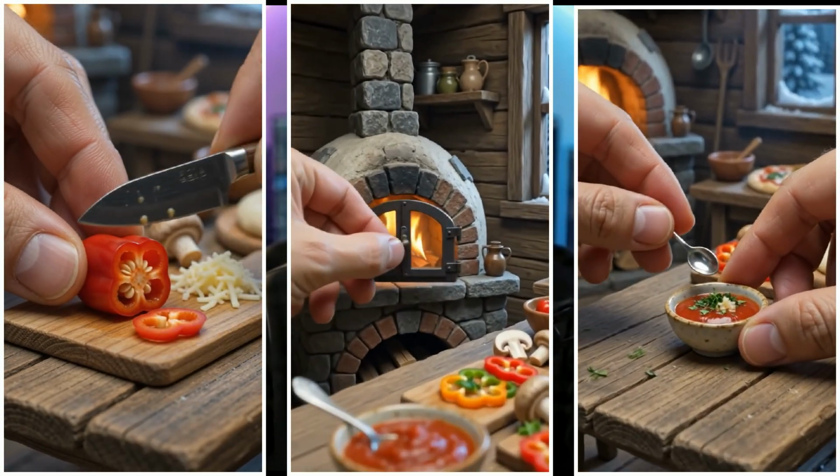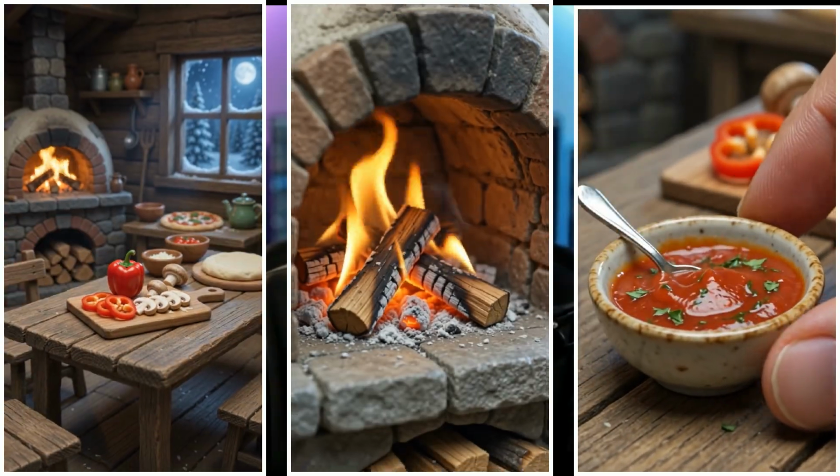So friends, if you want to create viral AI miniature cooking videos, then today's video is for you. I'll show you a simple step-by-step method to create professional miniature cooking videos using AI. So make sure to watch this video till the end, because if you miss any step, you might not understand the complete method.